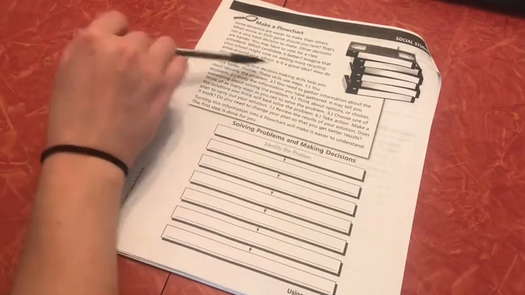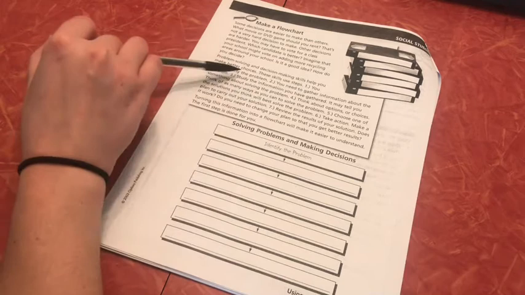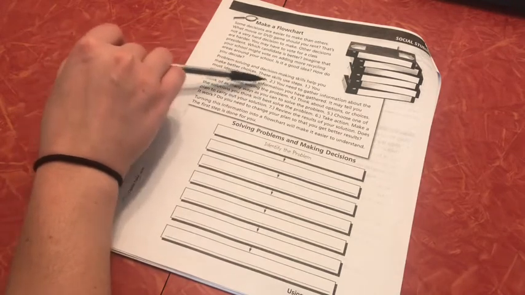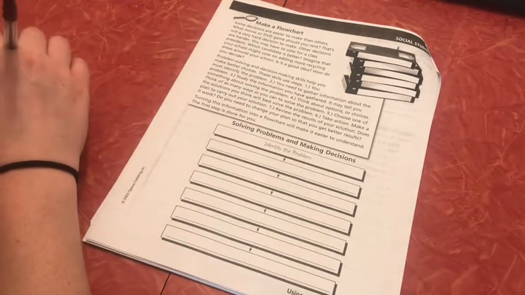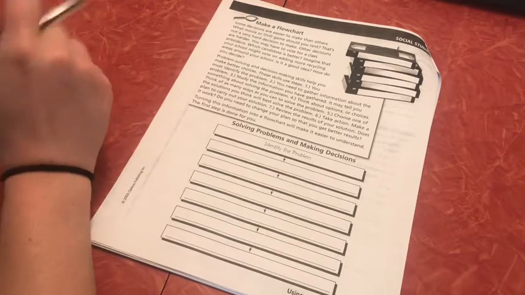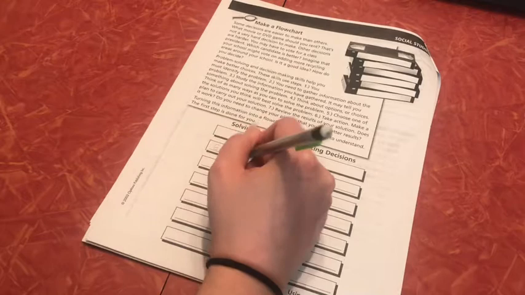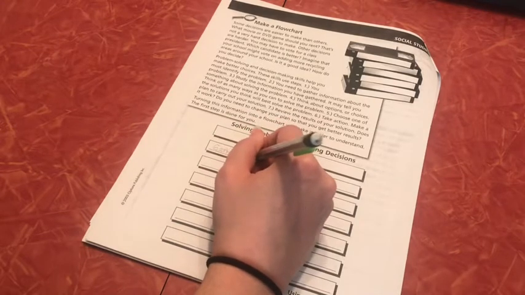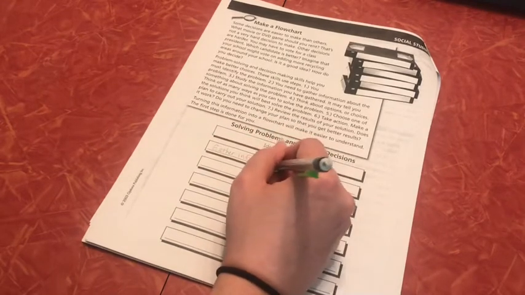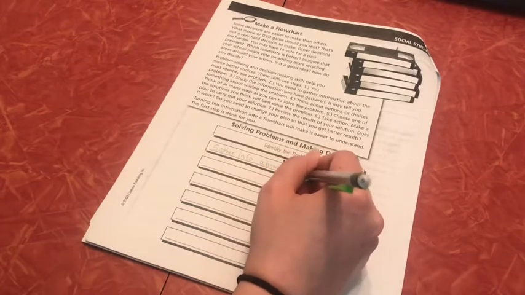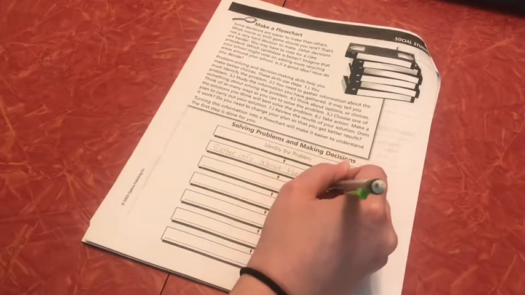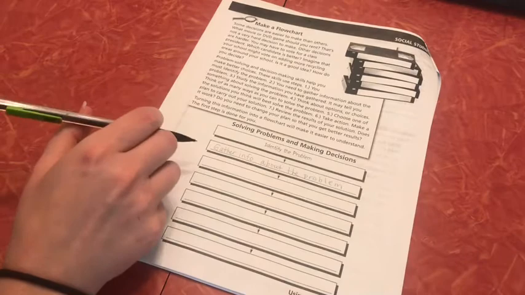Identify the problem. This says you must identify the problem, so they shortened it. So number 2, you need to gather information about the problem. So I'm going to write gather info, to make it shorter, about the problem. Gather info about the problem.